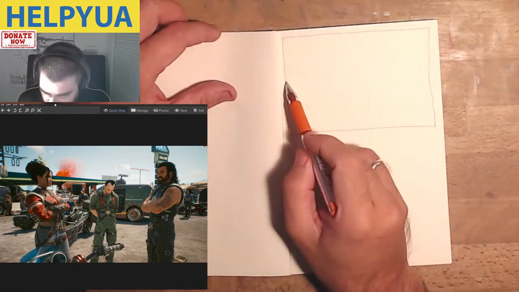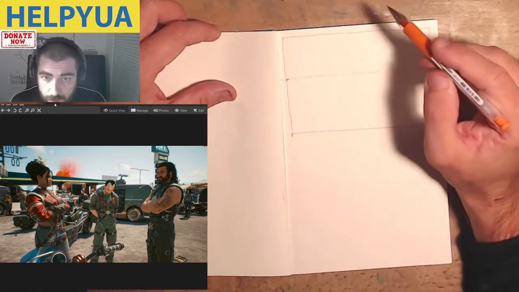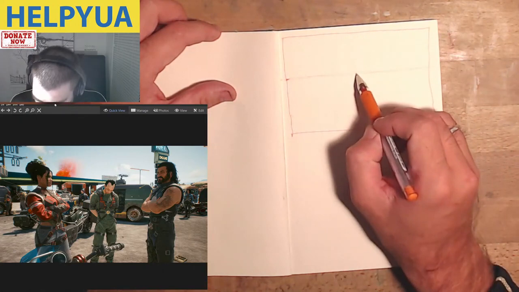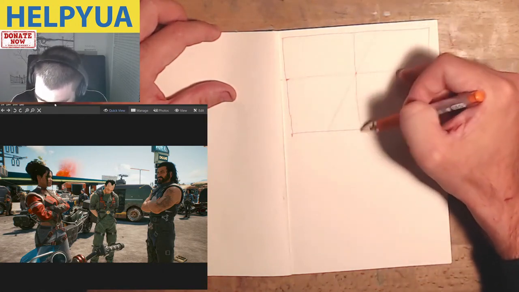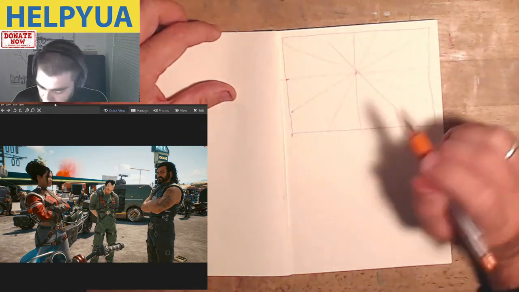Okay, somewhere here. Horizon line here. So, let's just make some perspective grid to this vanishing point. It will help me to draw them.